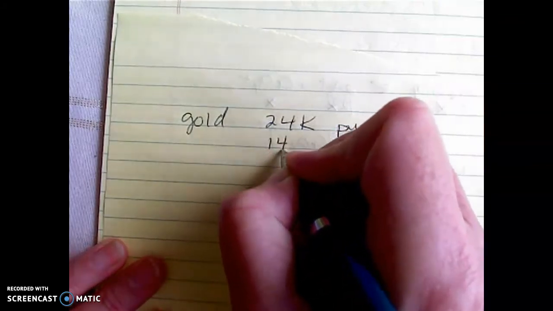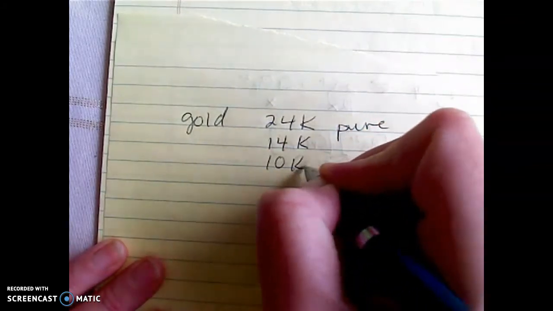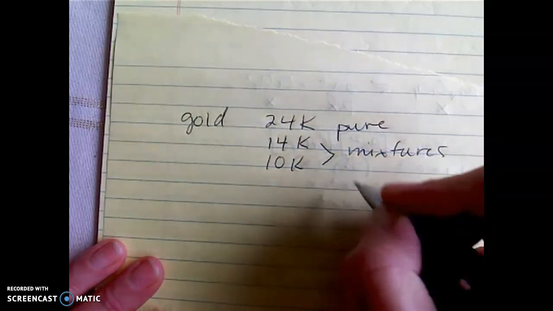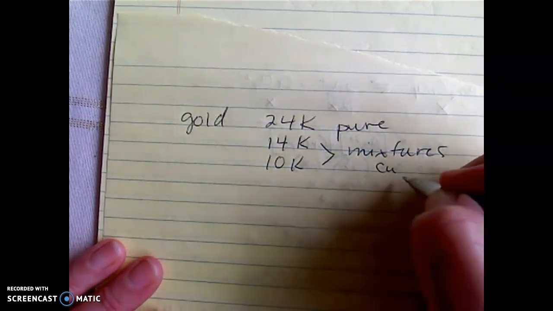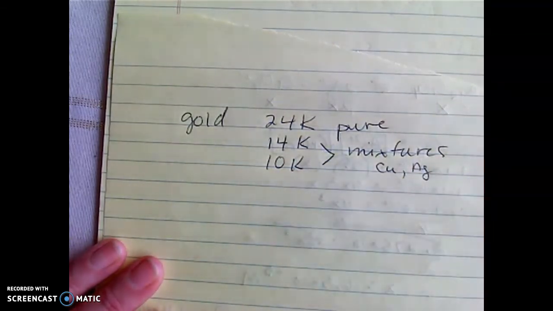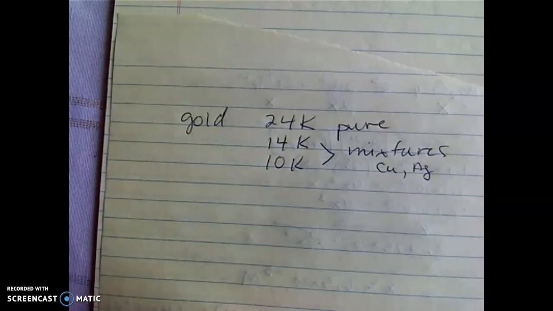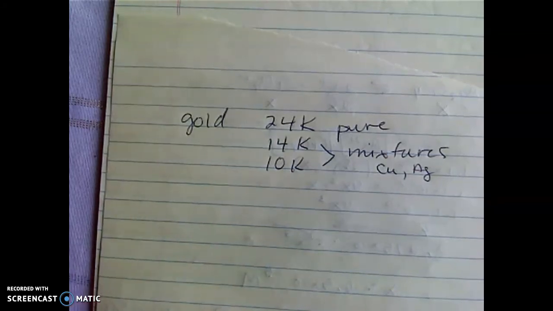But if you have 14 karat or 10 karat, these are mixtures. Again, they like to mix in typically copper to make it stronger, sometimes silver, but metals that are worth some money, but it makes it stronger. Pure gold is very, very soft. It bends very easily, so if you had a ring, you could squeeze it and basically cause it to change shape, and that's not good because it could get stuck on your finger that way.